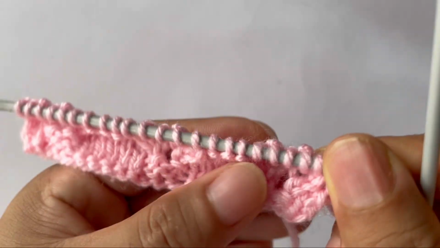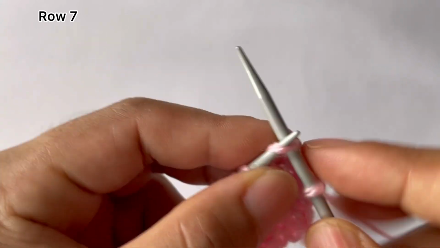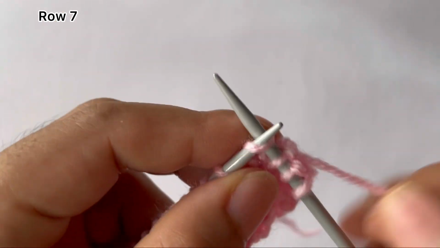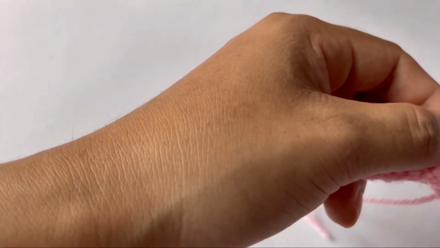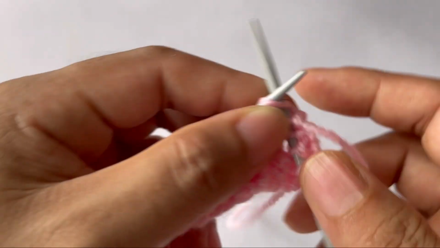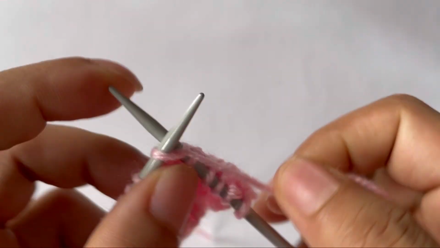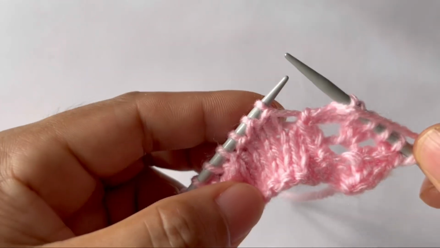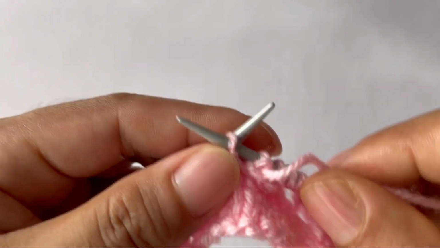Row 7. For row 7, slip your edge stitch and start the repeat from here. Knit 5, 1, 2, 3, 4, 5. Knit 5, 1, 2, 3, 4, 5, and then purl 3, 1, 2, and 3.